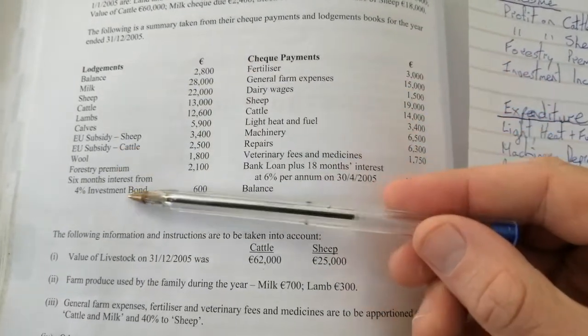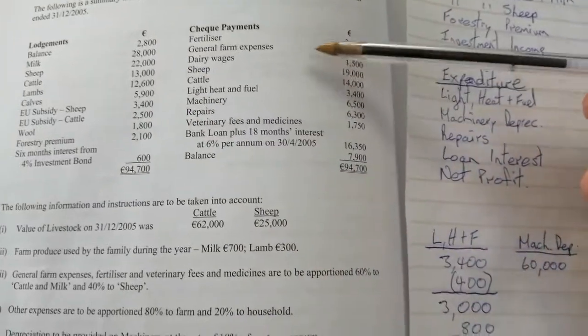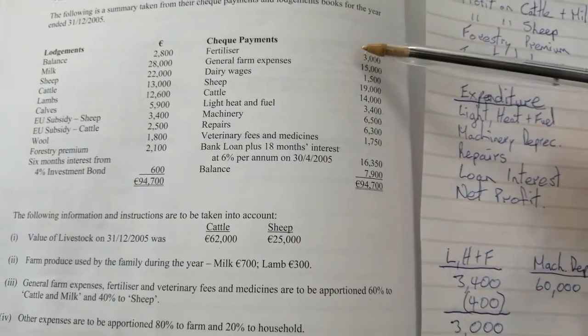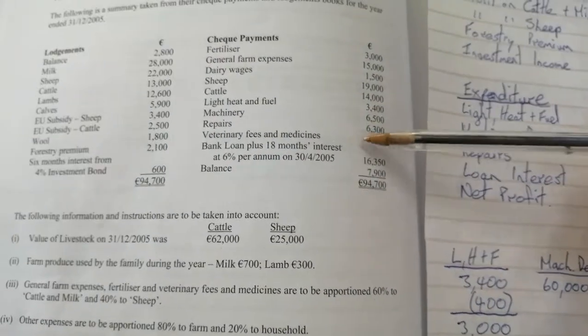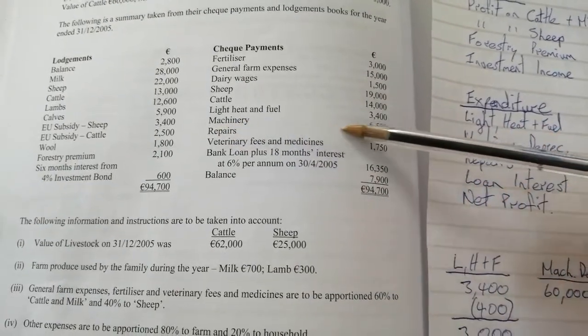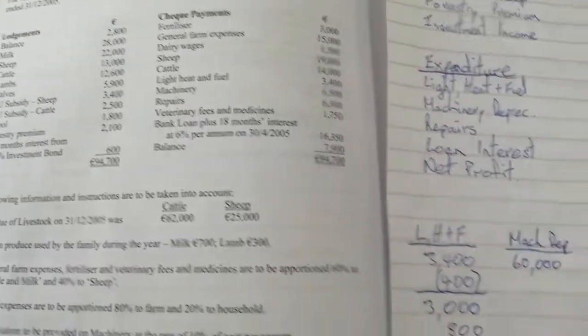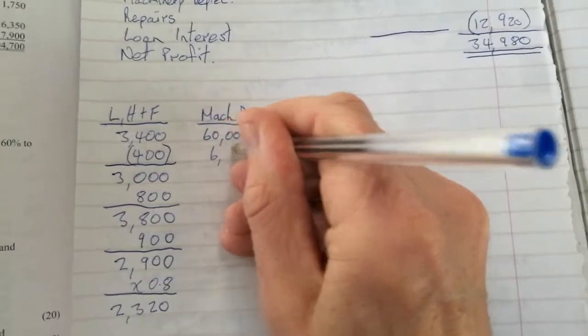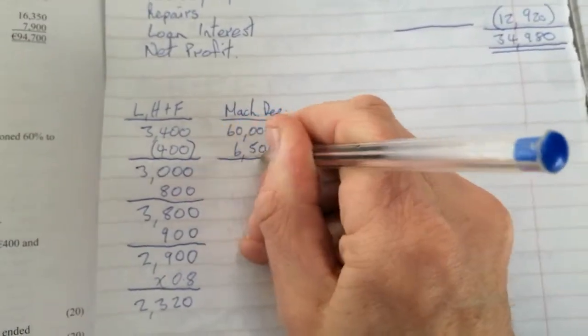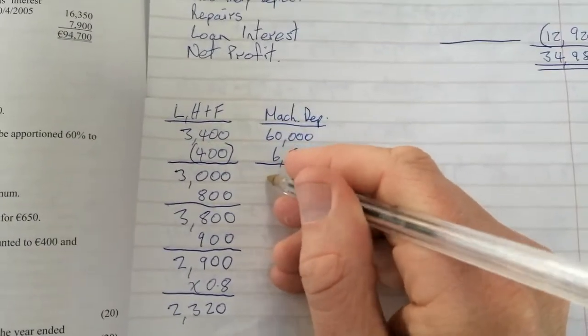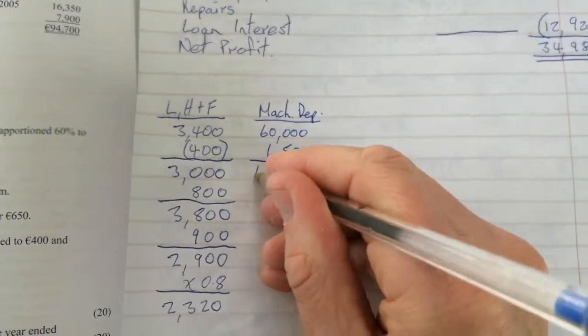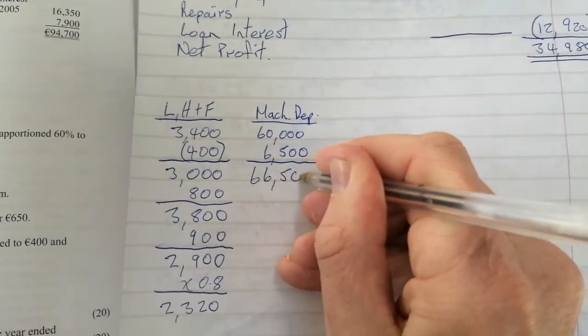And in this case, I don't see any. Then you should check the payment section to see if you paid any money out to buying more machinery or new machinery. And in fact, you did in this case. 6,500 you paid for new machinery during the year. So my total amount of the cost of machinery by the end of that year is 66,500.